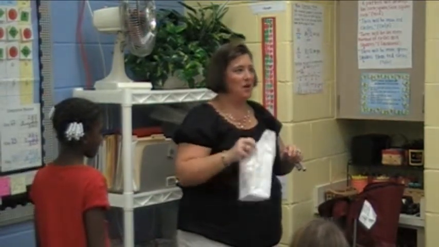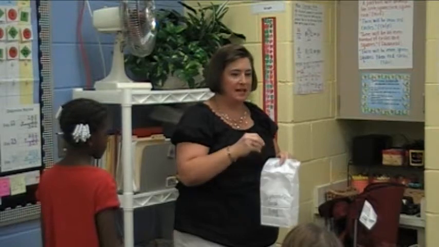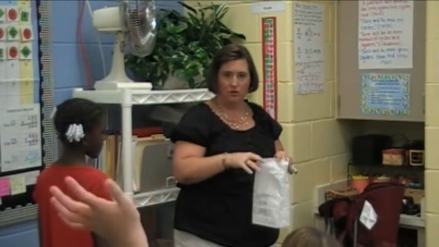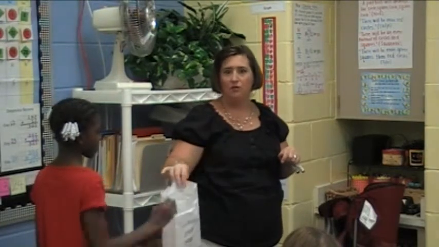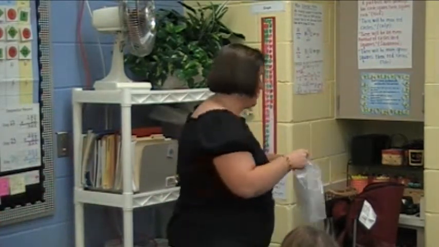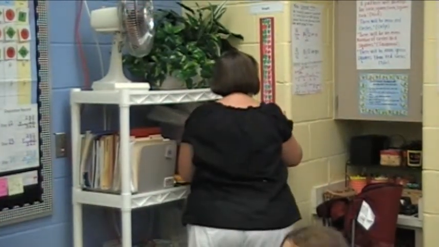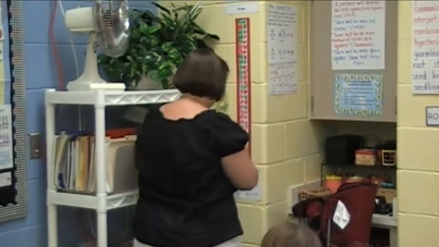Uh-oh. Red, red, red. What if she pulls all red today? What's the percentage of red ones that were pulled? All of them are red. 100%. Good. Oh, look at that. Must be because you have a red shirt on. All of them are red. 1, 2, 3, 4. Good.